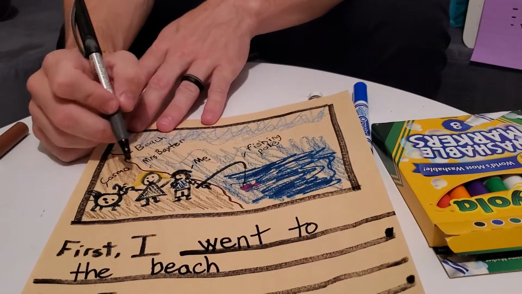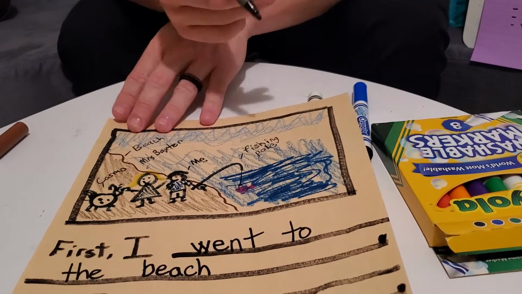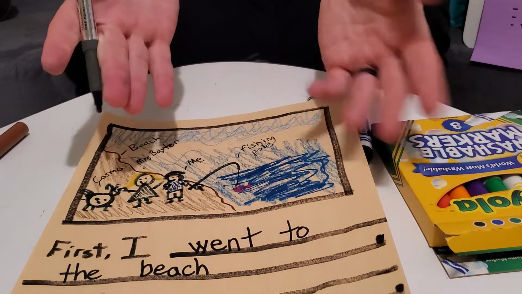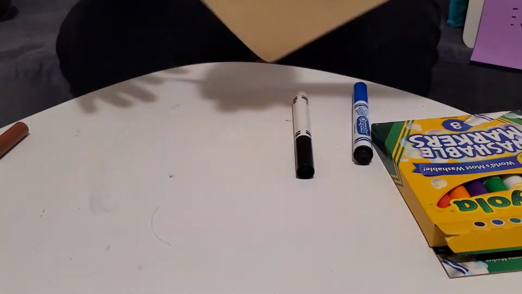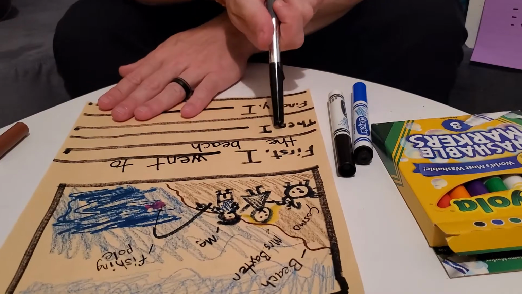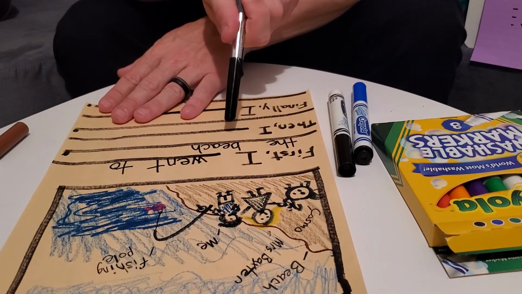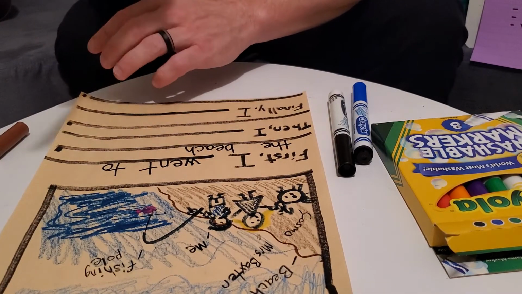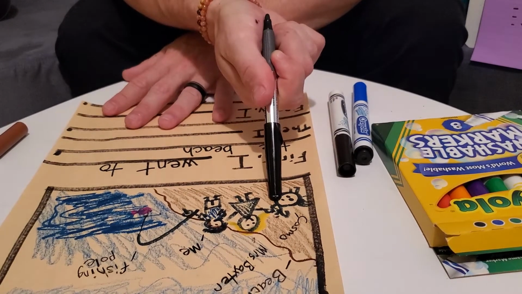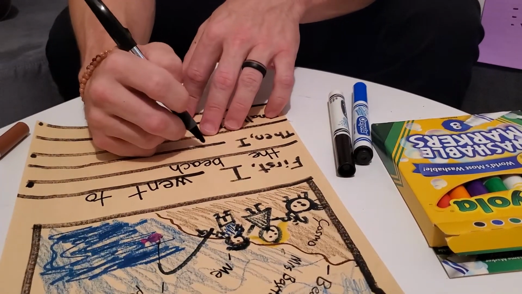Next. Then, what did I do? Well, look, I'm going to notice here, Mrs. Baxter and Cosmo are my family. So, how about, let's try to add some snap words. Then I play with my family. All right, snap word, play. I hear a blend.